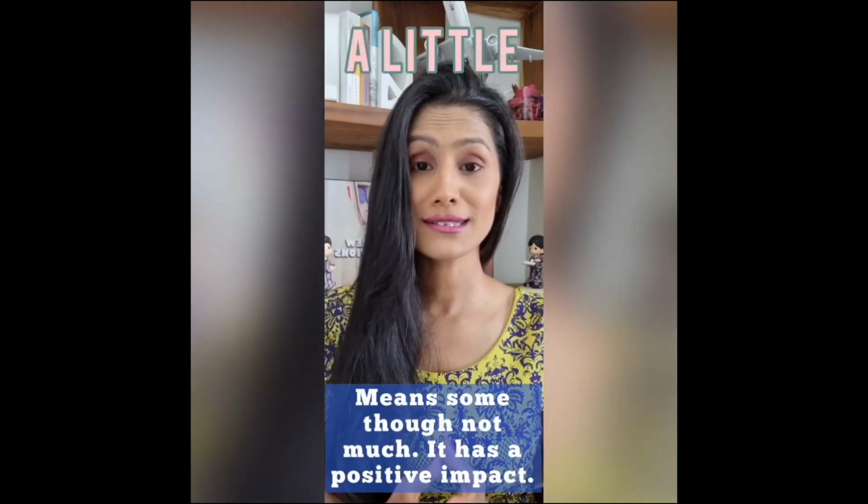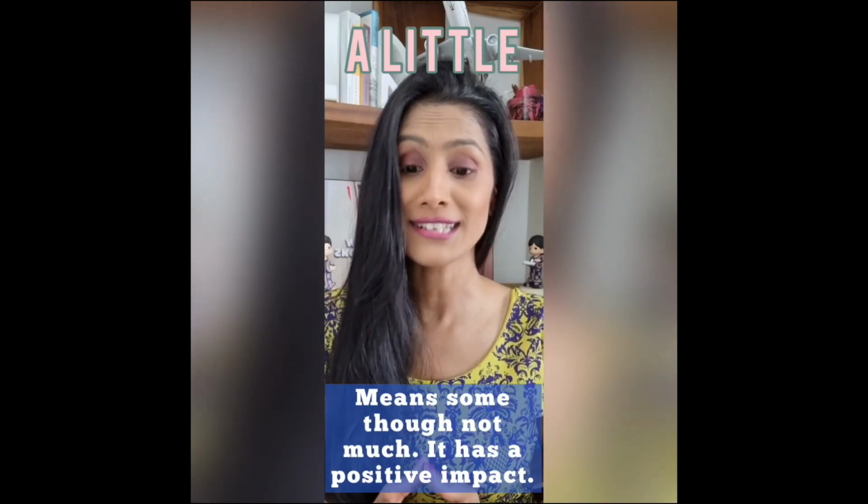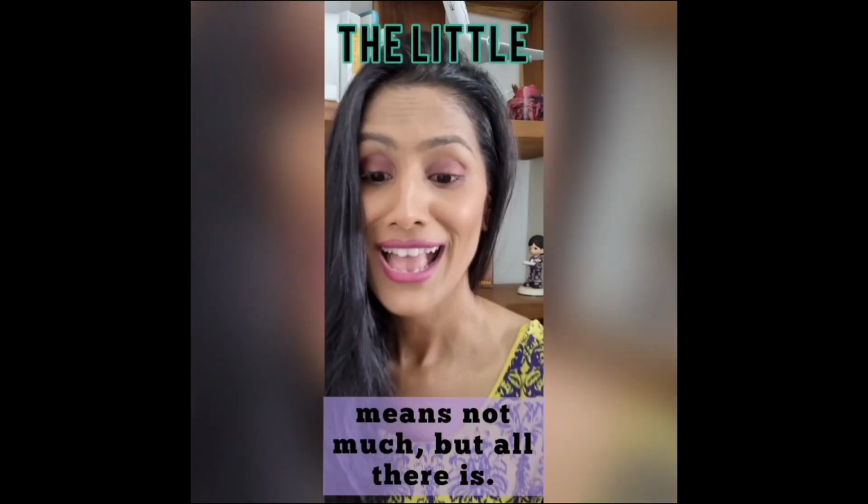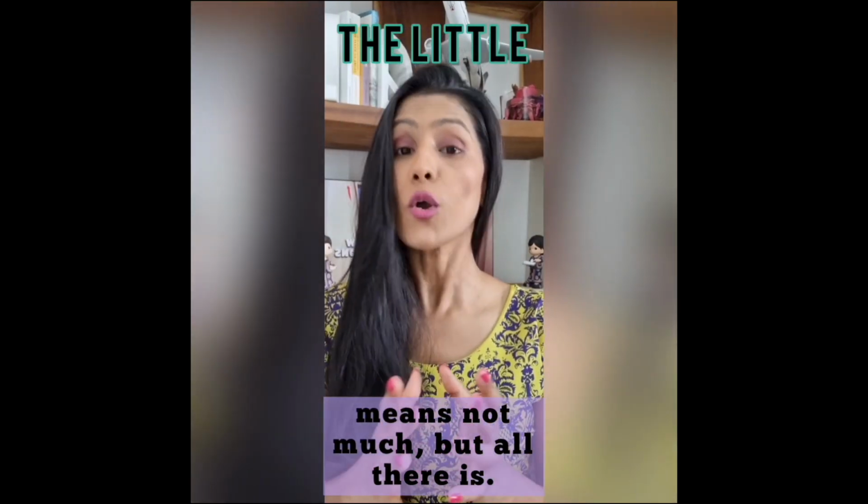A little means some, though not much. It has a positive impact. For example, there is a little hope for recovery. The little means not much, but all there is. For example, the little information he had was not quite reliable. I hope this gives you an understanding of how you can use little, a little, and the little the next time you want to use them in your sentence creation.